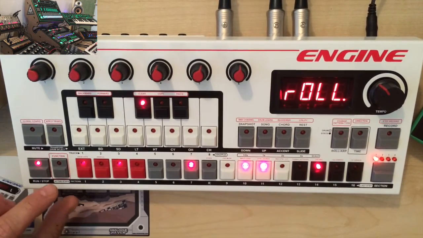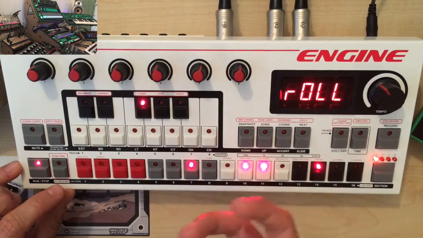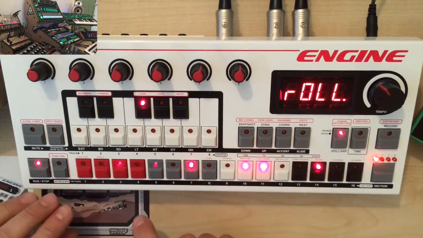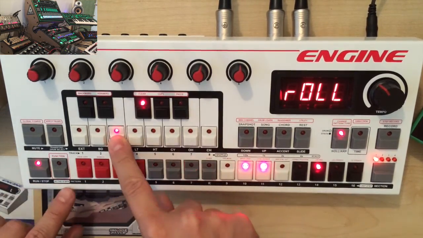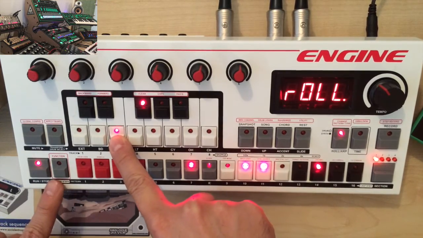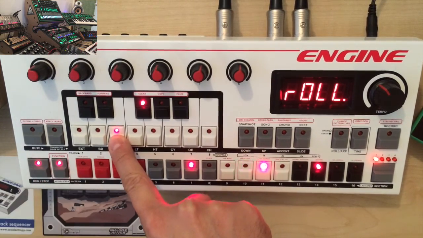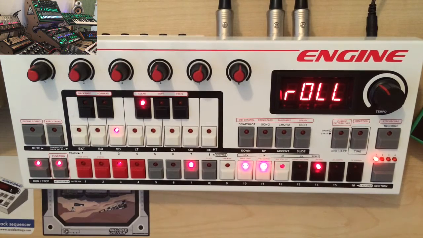You can also latch the roll so that you don't have to hold the key down anymore. So execute the roll, and to latch it, press the function button, and now it will continue to roll until you unlatch it with the function button.